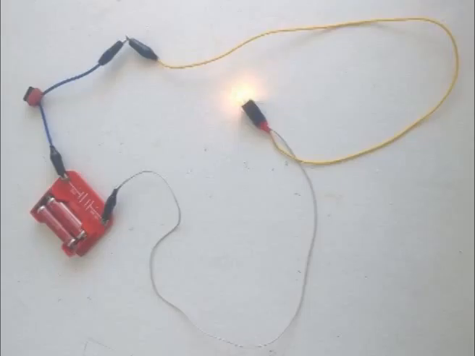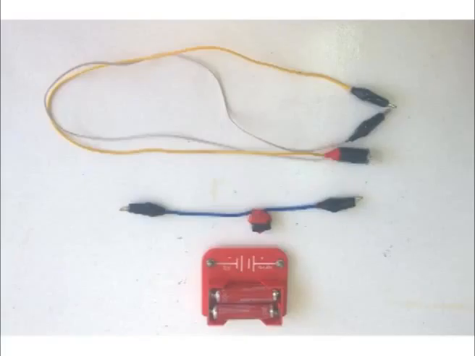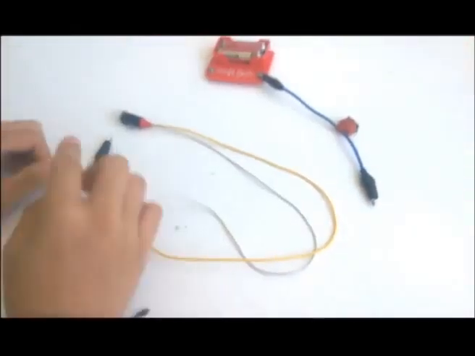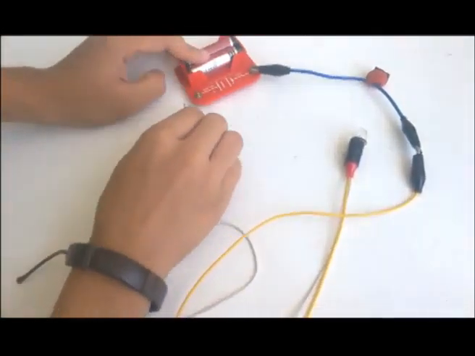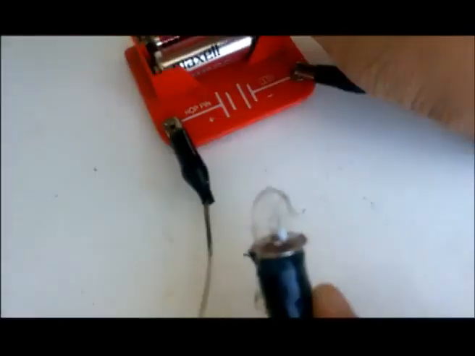This is what it looks like. The materials that you need to build the circuit are a voltage source, a switch, a conductor or wire, and your light bulb. Then we connect all the parts together, in the right order and way of course, and there you have it, a light bulb that you use every day in your daily life.